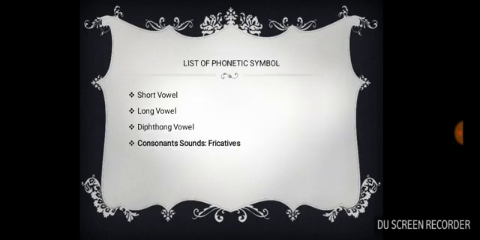Okay, now the list of phonetic symbols. Basically, there are phonetic symbols in English that we can know and learn. For more detail, here is a list of phonetic symbols in English. Number one is short vowels. The first phonetic symbols we will learn in English are short vowels. Short vowels are vowels that we sound short.